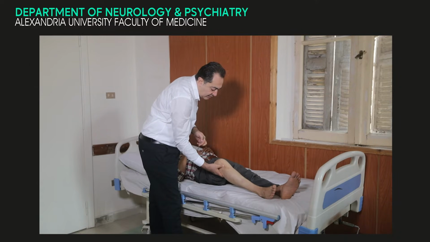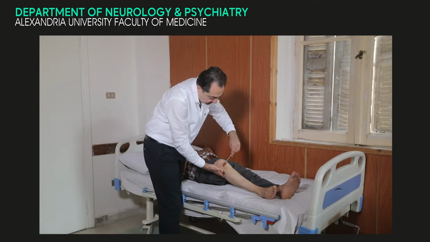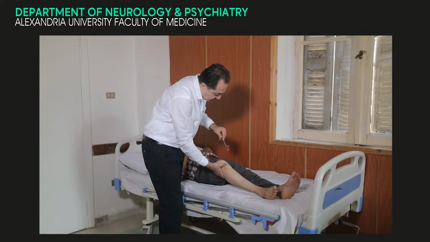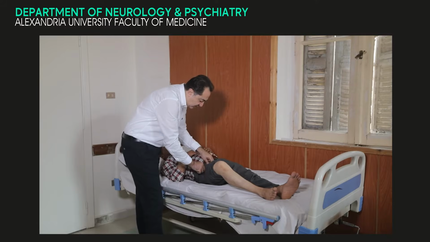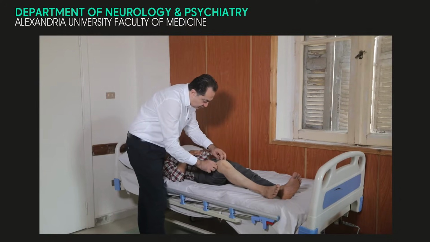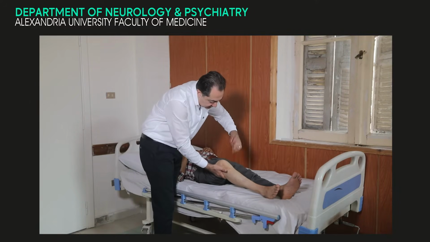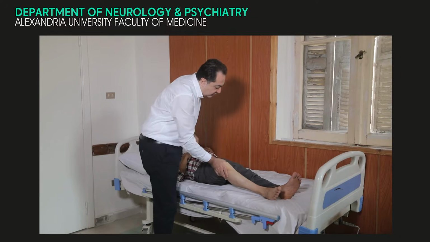And locate and palpate the ligament, the patellar ligament, and tap. Sometimes we should expose the muscle to see the movement of the knee.